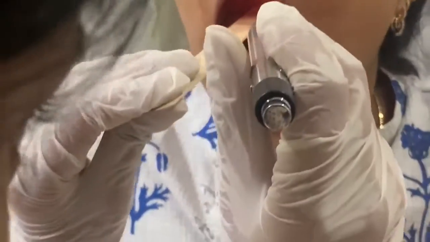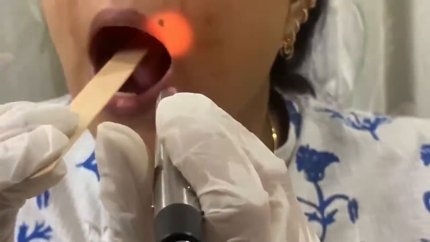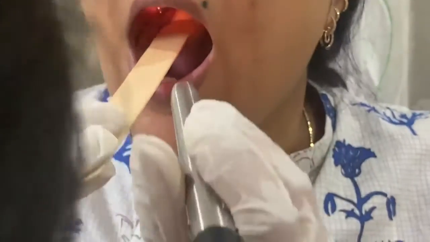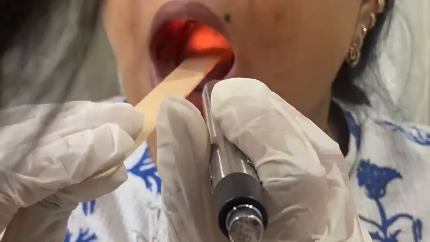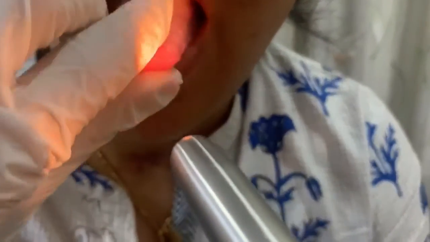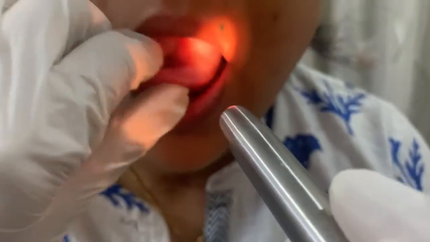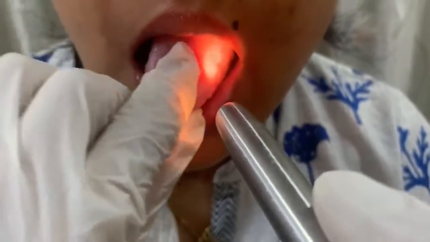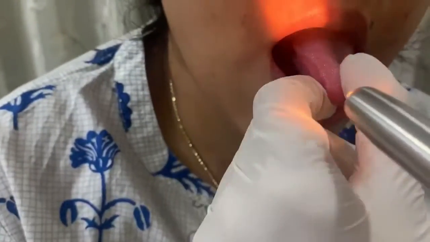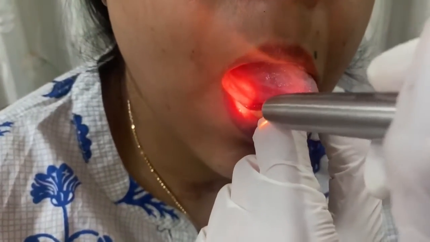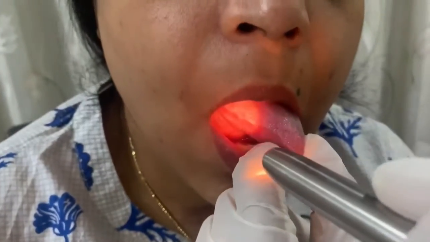If the patient's tongue obstructs your view, use the tongue blade to depress it. Inspecting the tongue, note the symmetry and color. By pulling the tongue to the right side and left side, we'll be inspecting the undersurface of the tongue.